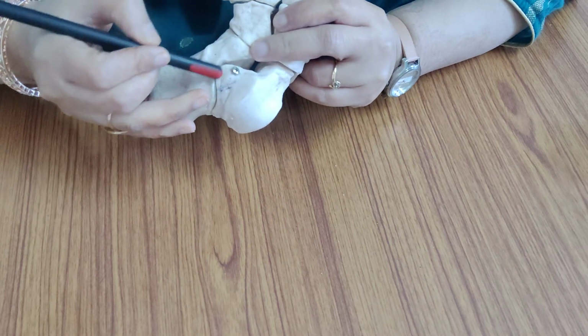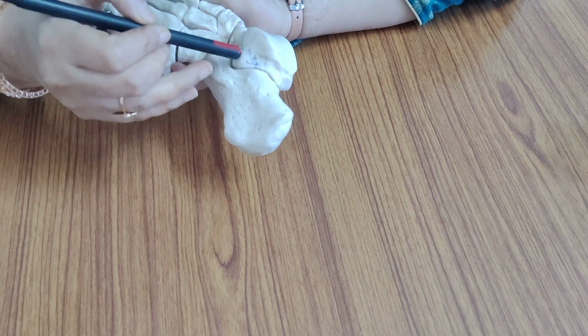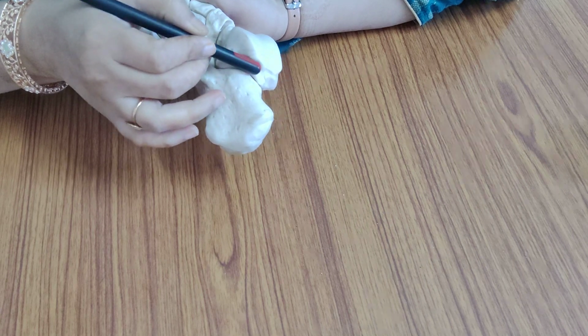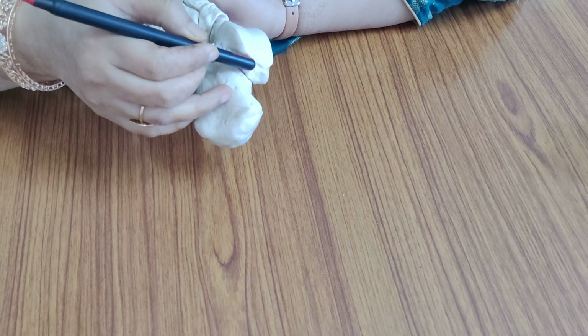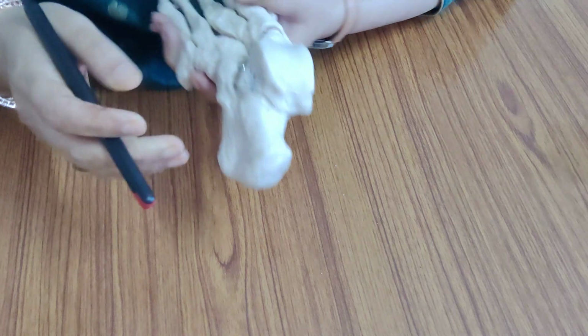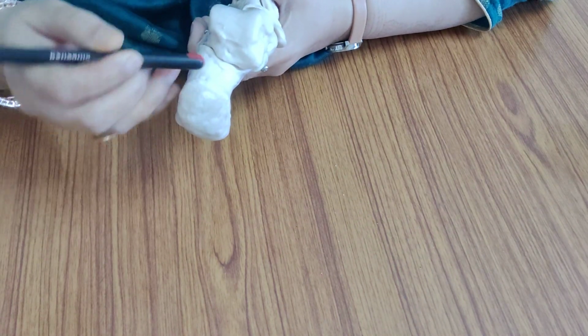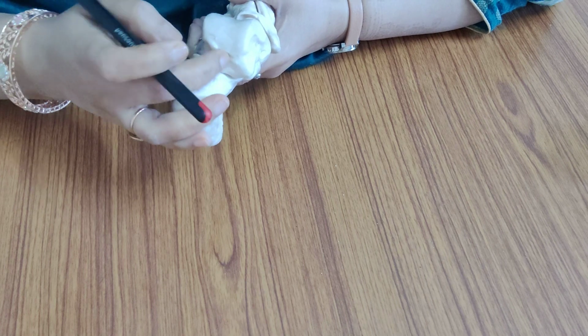And this is the lateral surface, which is somewhat triangular in shape. This lateral surface of the talus articulates with the lateral malleolus, and the apex of this triangular area lies posteriorly, representing the lateral tubercle of the talus. Now, this is the posterior surface of the talus, and there is a groove between the two tubercles, the lateral tubercle and medial tubercle. Through this groove passes the tendon of flexor hallucis longus.